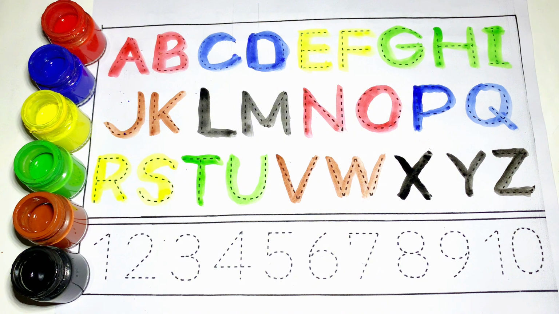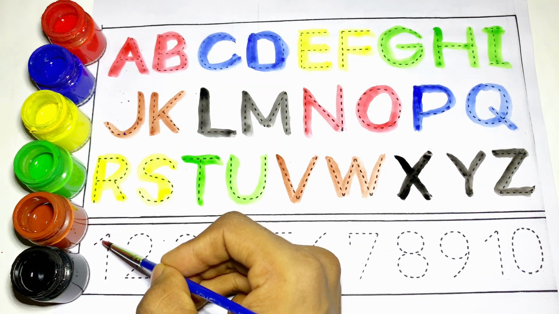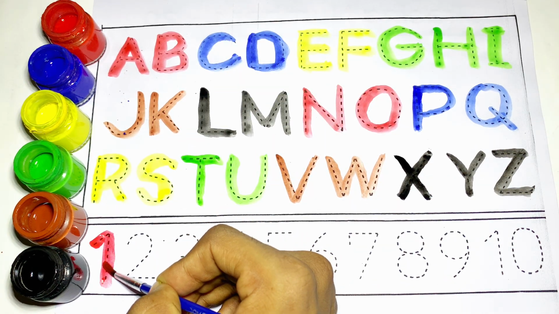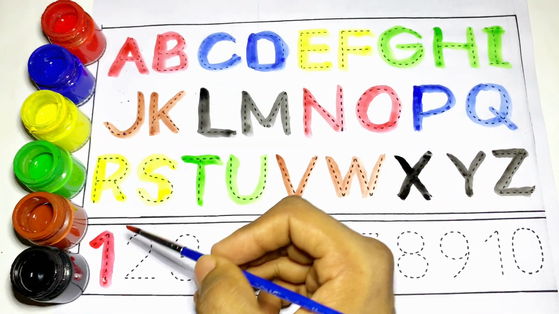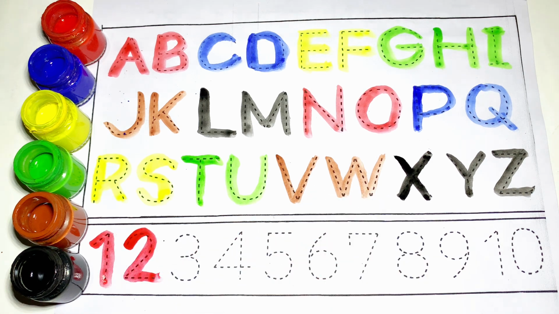Kids, now draw numbers. First we draw 1. The number 1, and use red color. O-N-E, 1. Kids, again use red color and draw 2. The number 2. Kids, now draw 3.